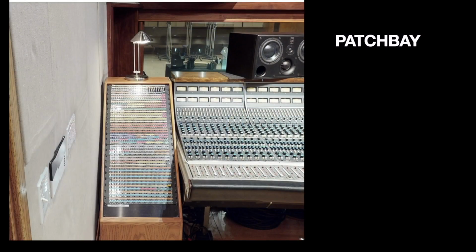Today, I would like to start with a review. We're going to go back through a few things we've talked about. First of all, we took our little walkthrough of the studio and we talked about the patch bay, which is the central hub of the entire studio. This is where all the equipment's plugged in, and this is where all the routing is done.